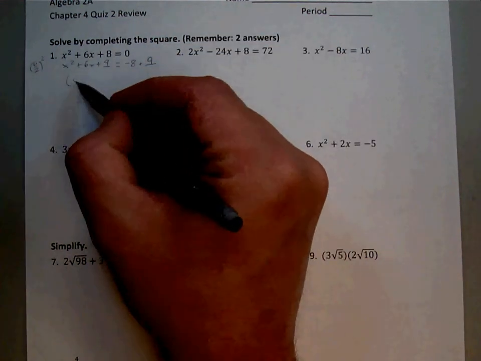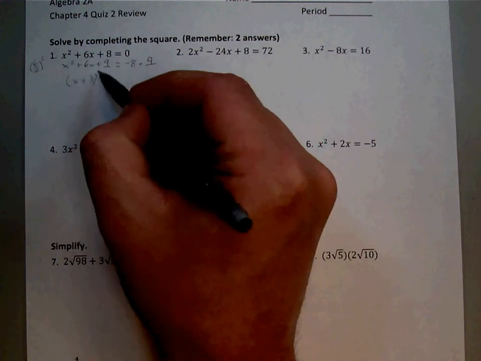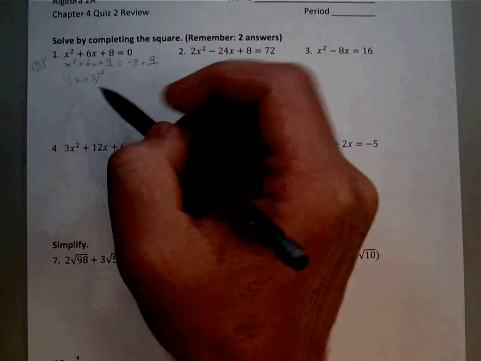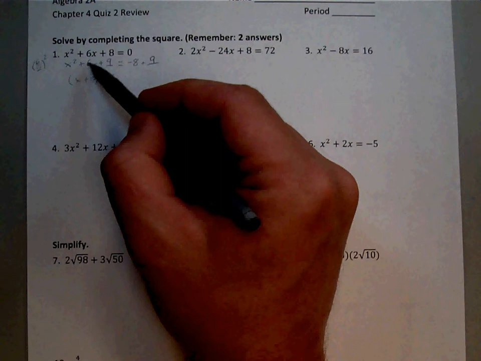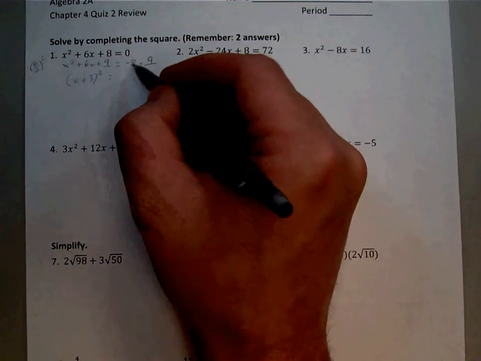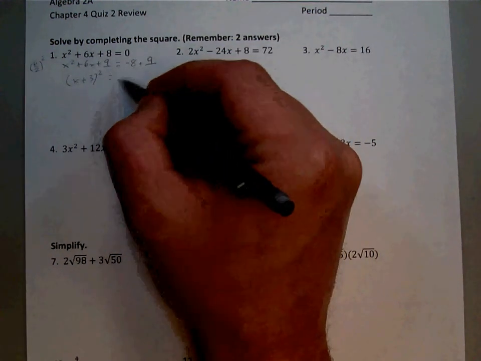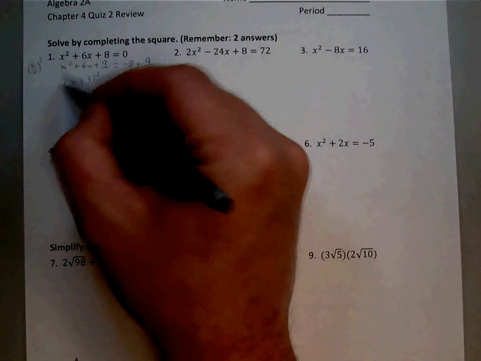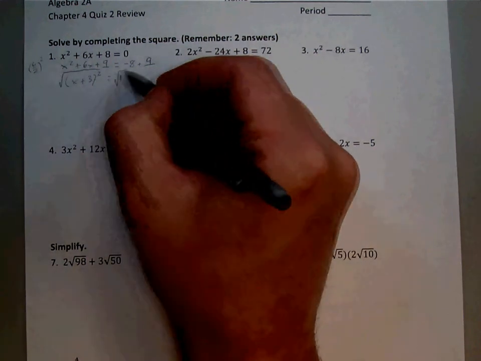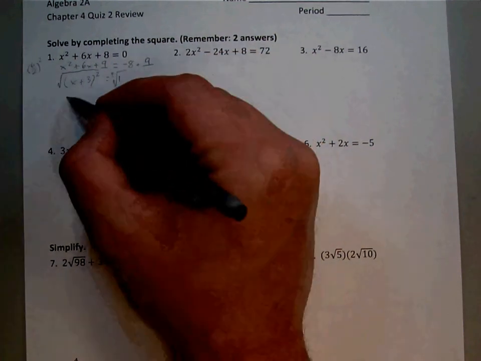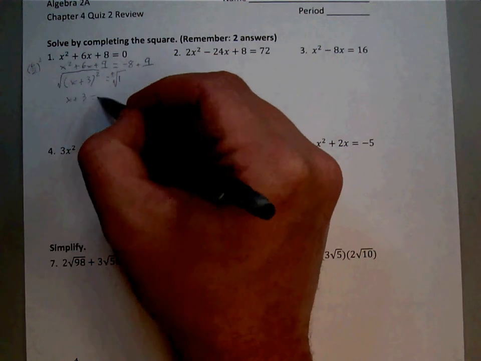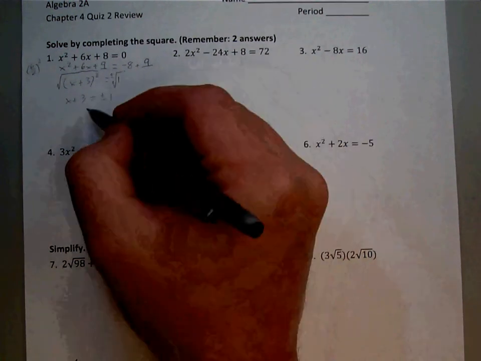Now the left side will factor to x plus 3 squared. And that number, remember, will always be half of b. Half of 6 is 3. Over here, when we added 9 to negative 8, I'm left with 1. And now I can square root both sides, plus minus. So x plus 3 is equal to plus minus 1.